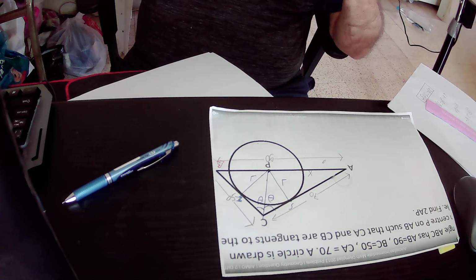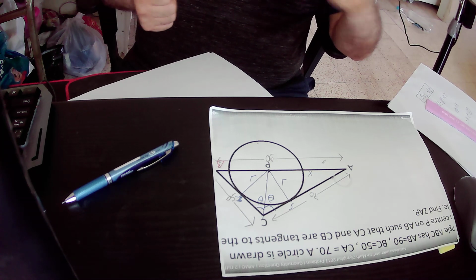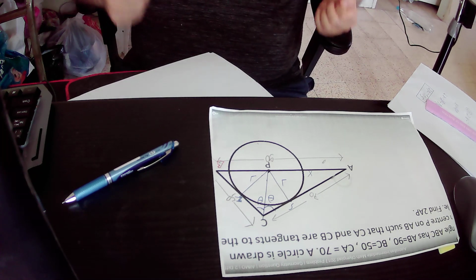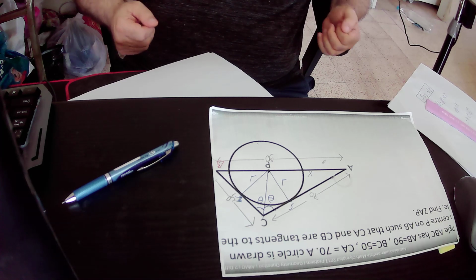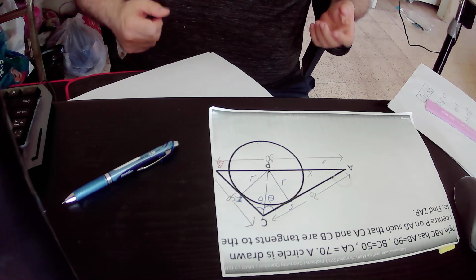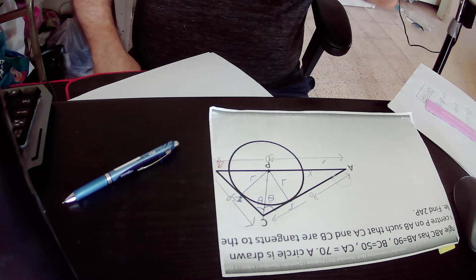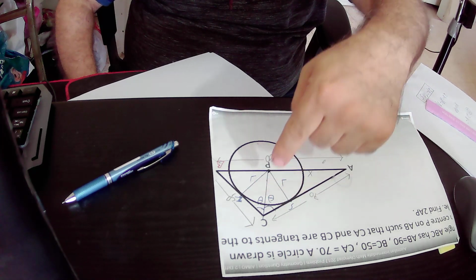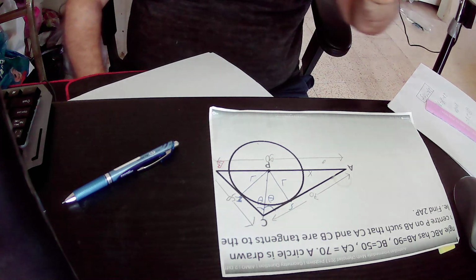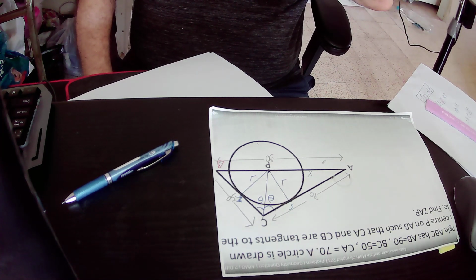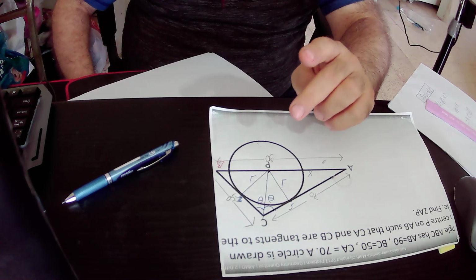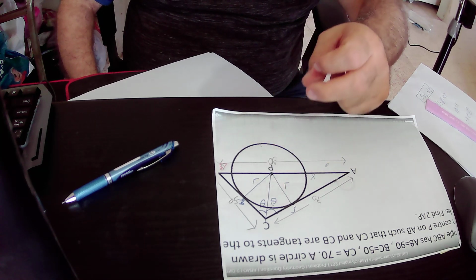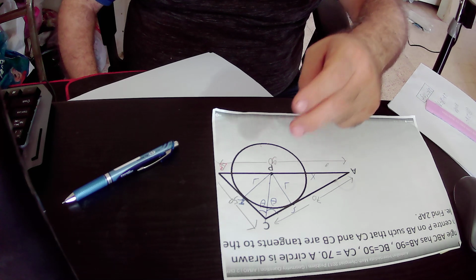So we have two triangles, PCS and PCZ, that overlap and are congruent to each other, and for that reason angle PCS equals angle PCZ, according to the law that corresponding angles in congruent triangles are equal to each other.